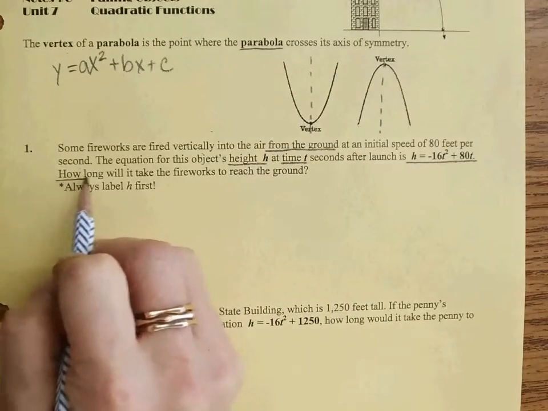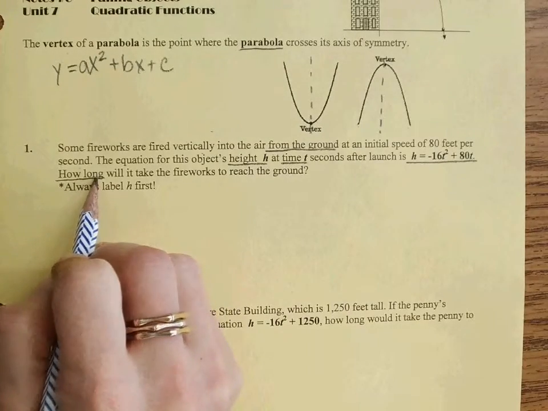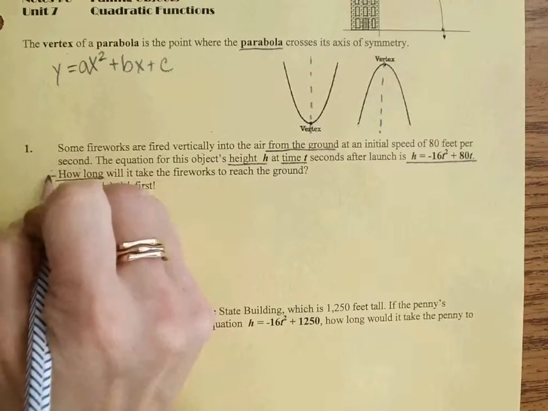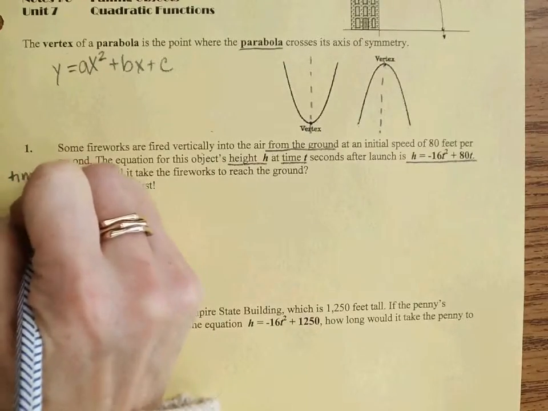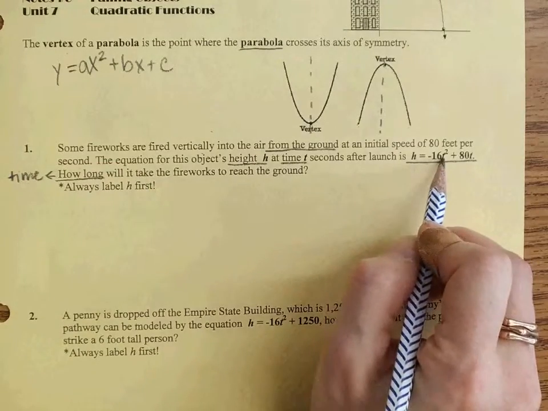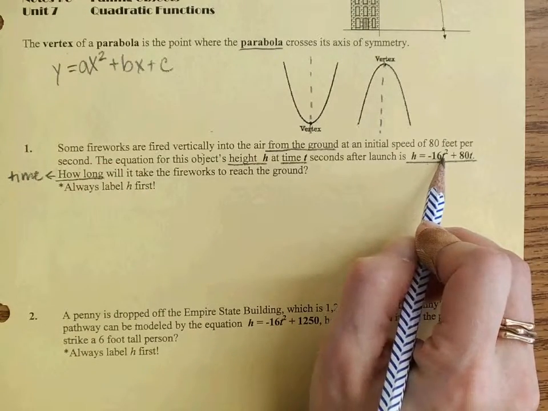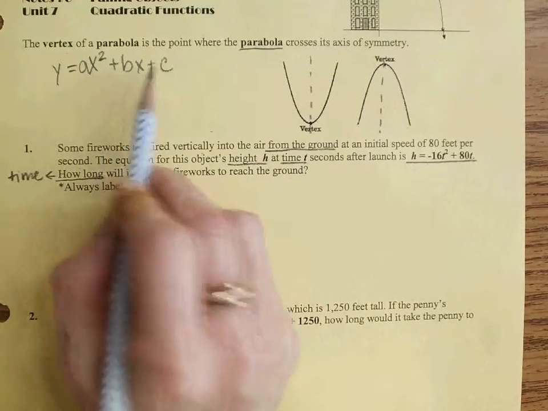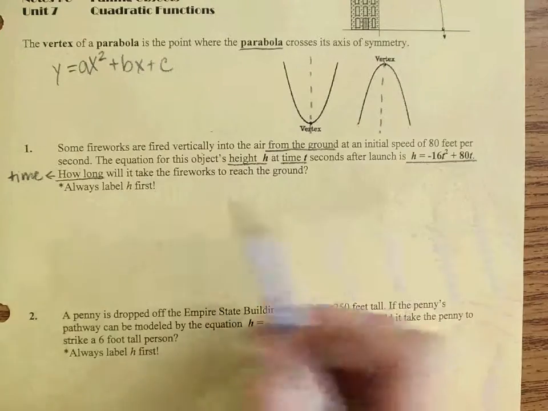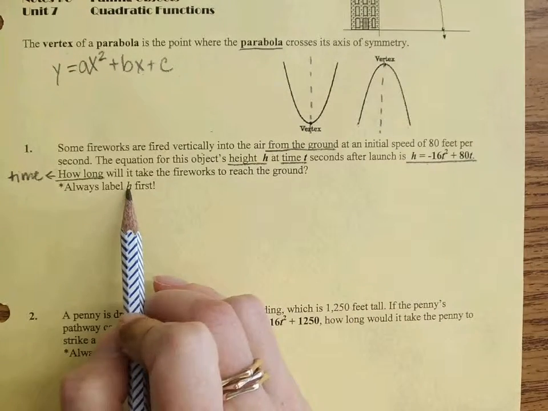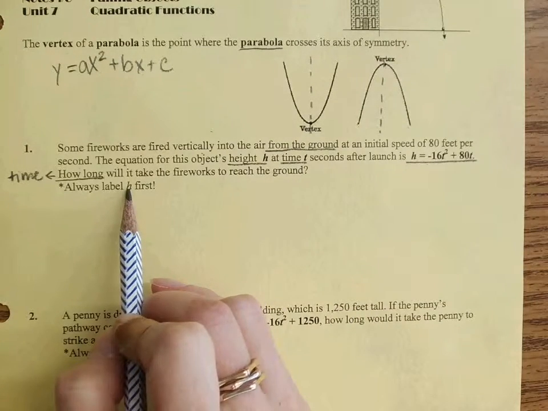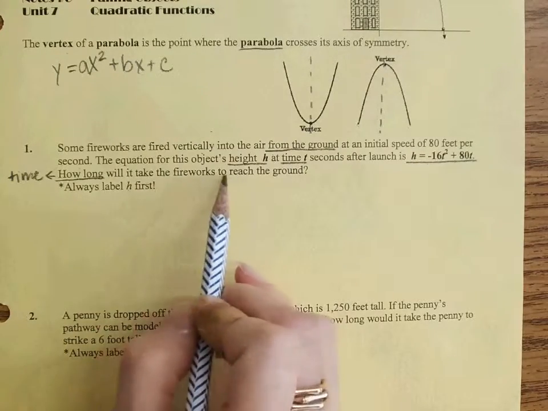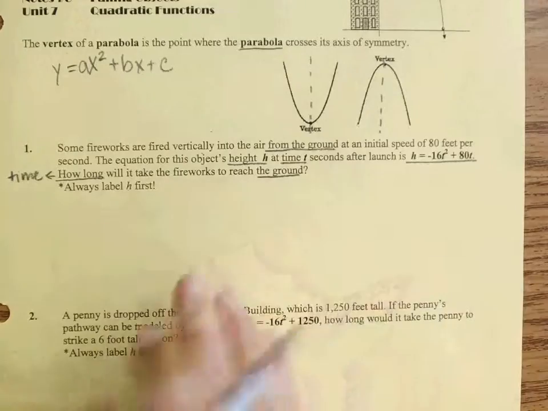The question is how long? When we are wondering how long, that means we are solving for time. So how long represents time. If I look at this equation, I'm solving for t. If we make the connection back to our function, we're solving for x, so we are solving for the solutions. The very first thing that we are going to do is label h, our height. It says how long will it take to reach the ground?